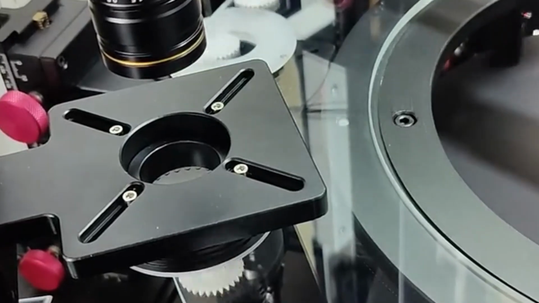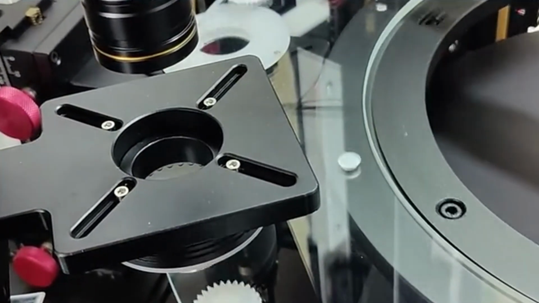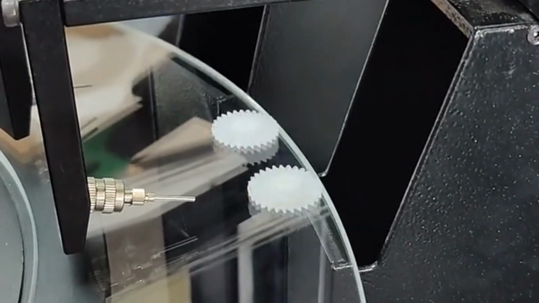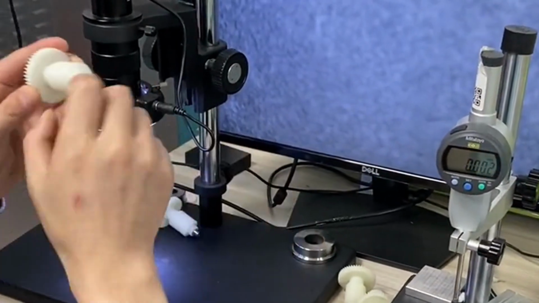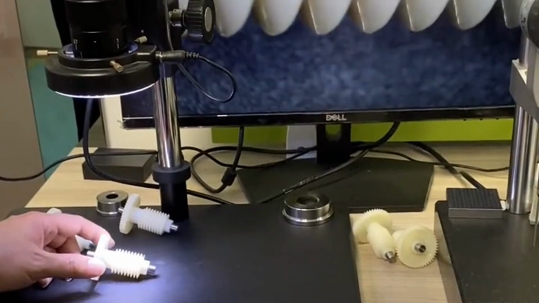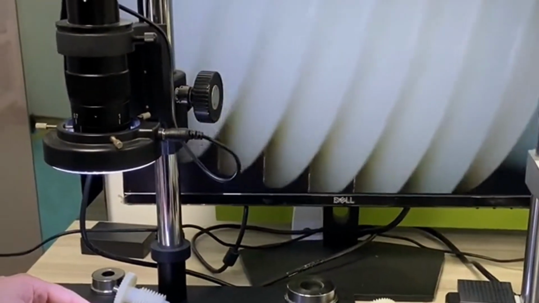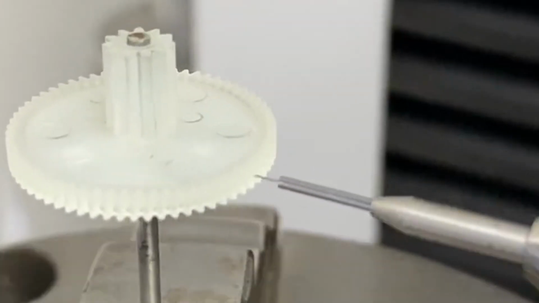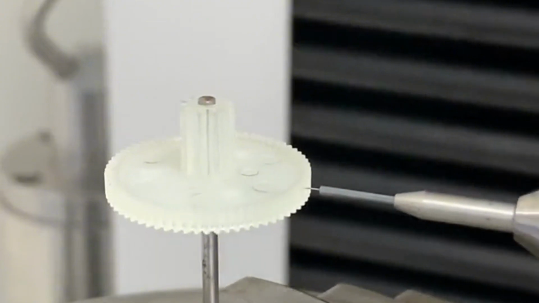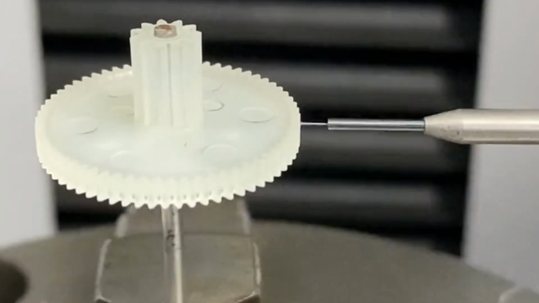Inspection. A comprehensive inspection process is carried out to ensure the quality of the gears. This includes visual inspection for any surface defects such as cracks, pits, or incomplete filling. Dimensional measurements are also taken using precision measuring tools such as calipers, micrometers, and coordinate measuring machines (CMMs), to verify that the gears meet the design specifications.